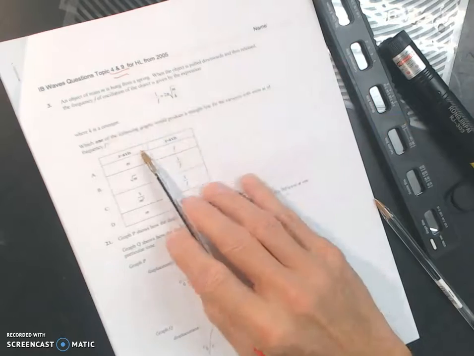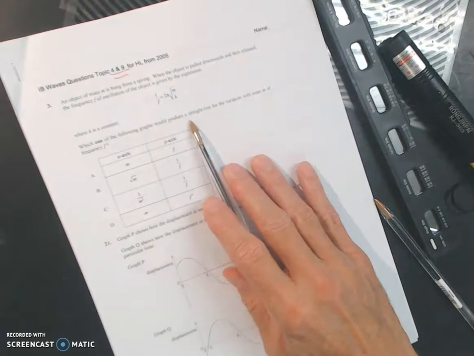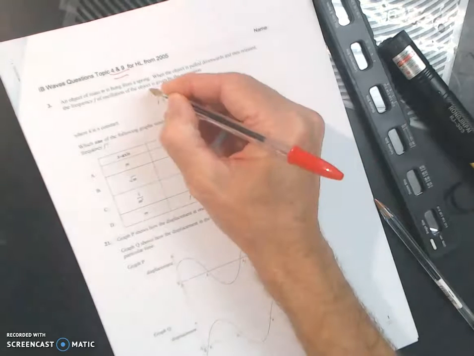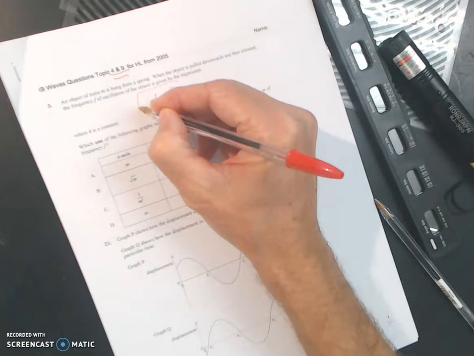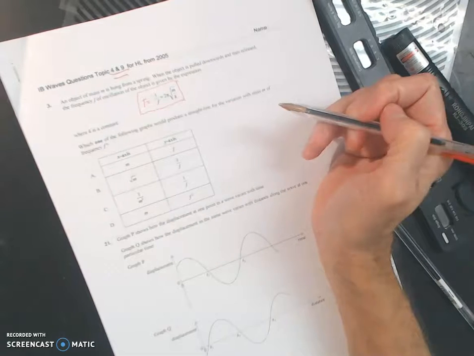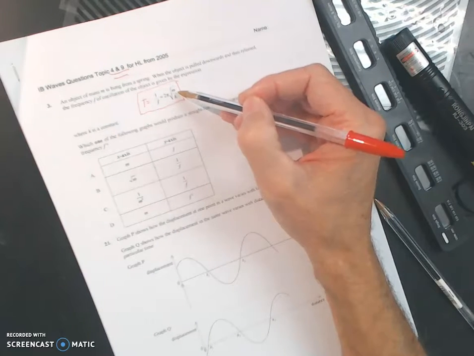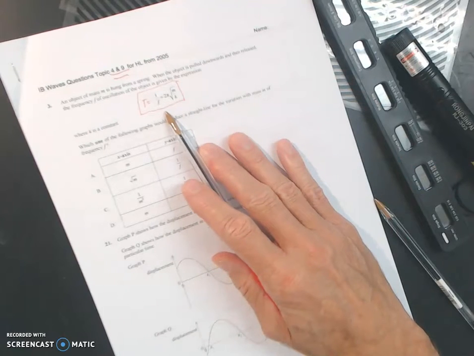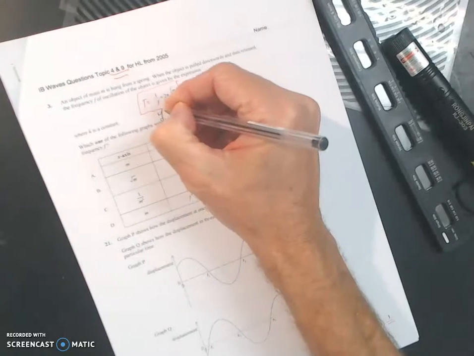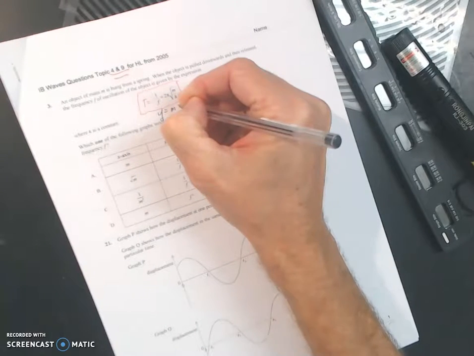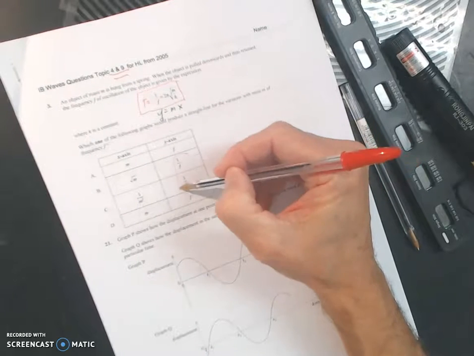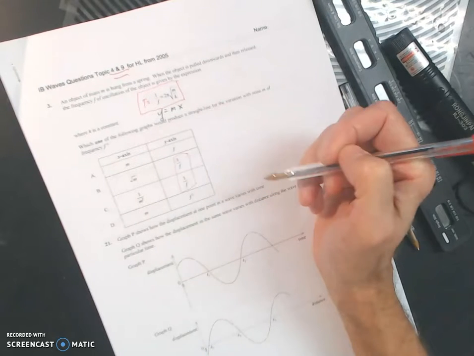It asks which one of the following graphs would produce a straight line. So straight line means we're going to take this equation, which really comes from T equals 1 over F equals 2 pi squared m over k from 9.1. This is looking at the mass on a spring. So our y equals mx analogy would be y equals some mx. So the y-axis, definitely we would want to graph 1 over f. So that works out nicely.